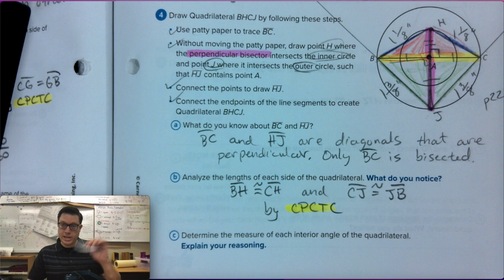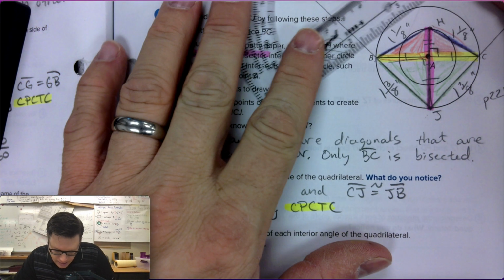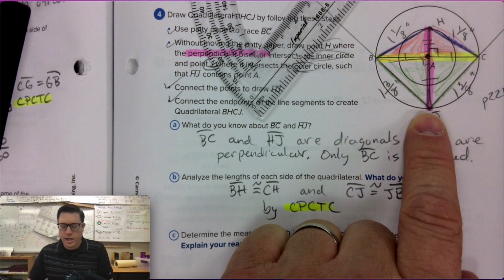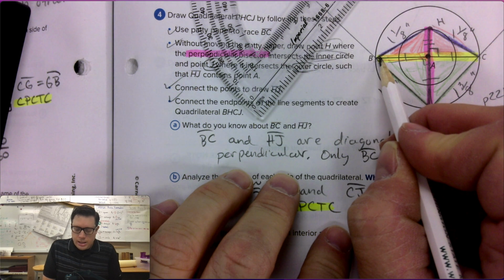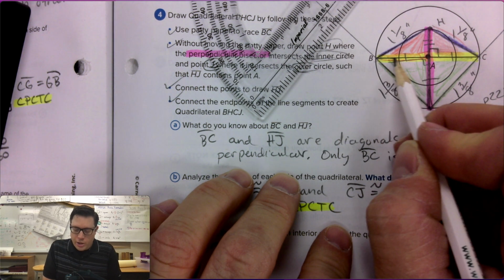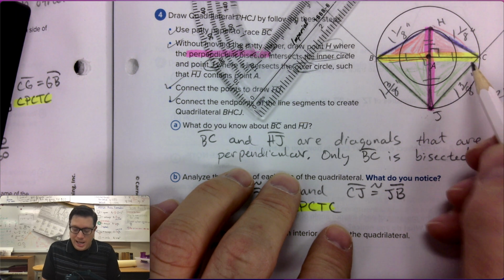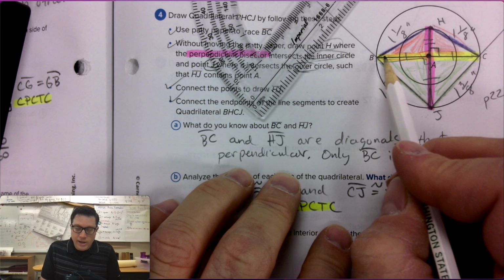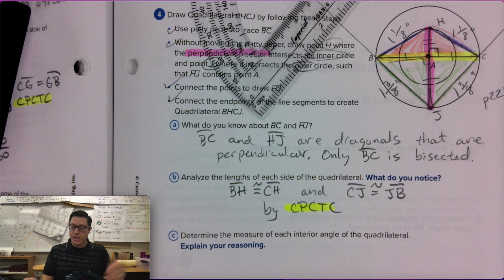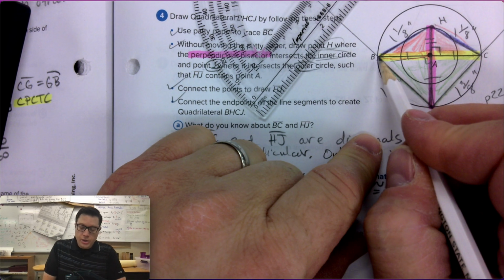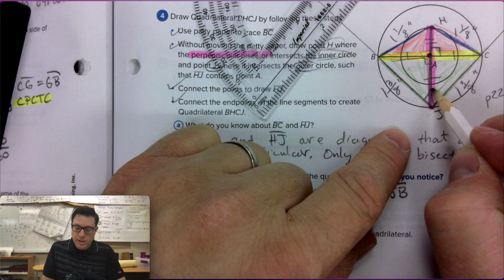That way my protractor can actually measure it. I'm going to guess that's a 90-degree angle. I think it's a 90-degree angle because this line right here, this chord that goes right through the middle of the outer circle, creates a half circle. And so if you take a half circle, which is 180 degrees, and you create an inscribed angle on this chord, this is going to be 90.